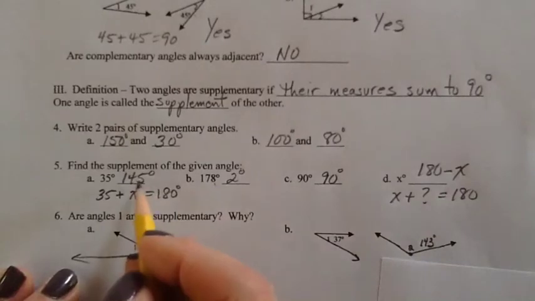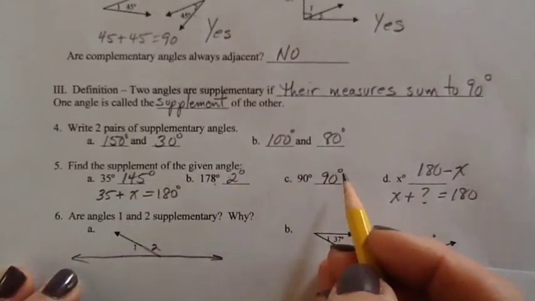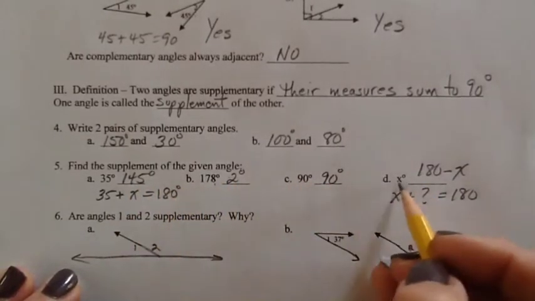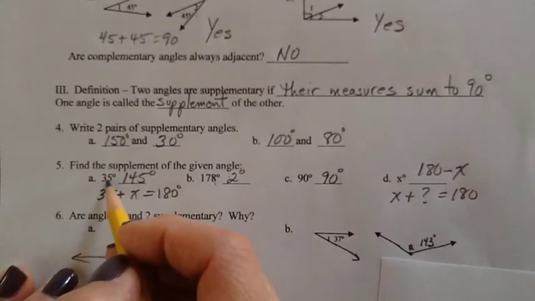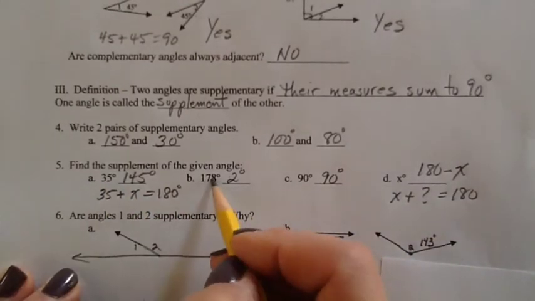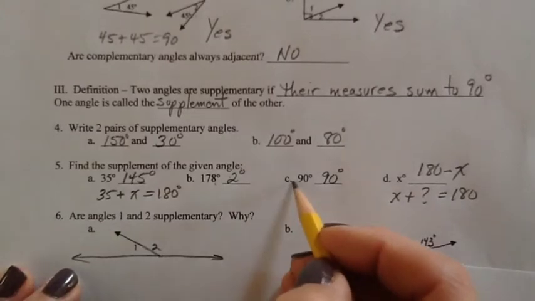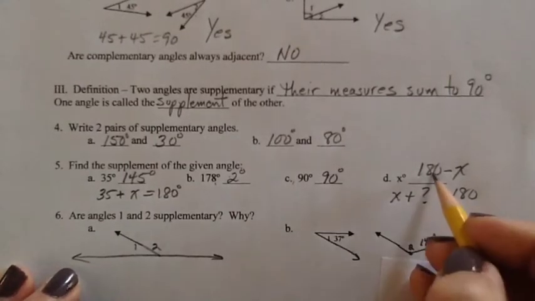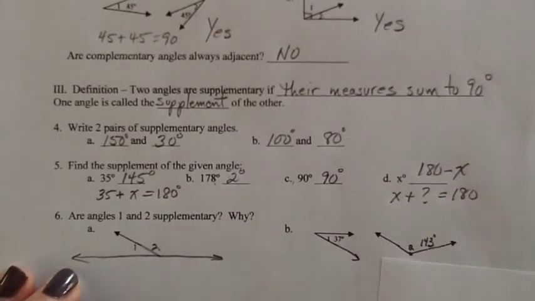And the idea here is to be able to write a general relationship that you can always solve. So if you try to think about what am I doing here to find these answers, I'll do the same thing with this x. Here I took 180 and I subtracted 35. I took 180, subtracted 2. I took 180, subtracted 90. I took 180 and I subtracted x.